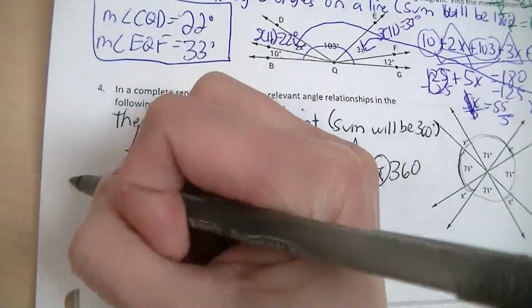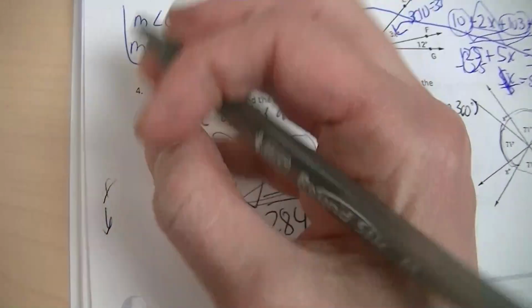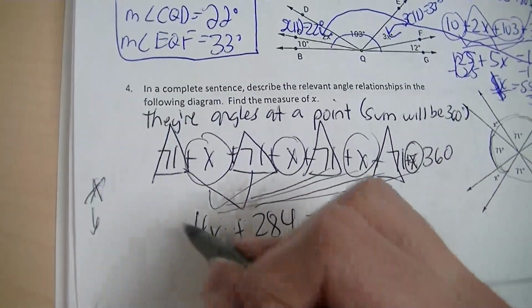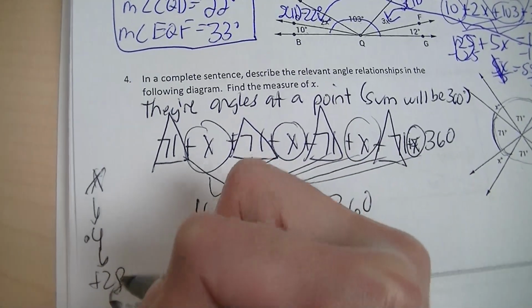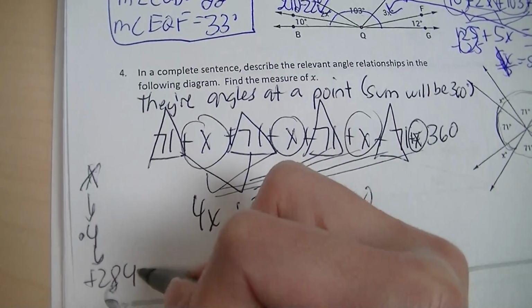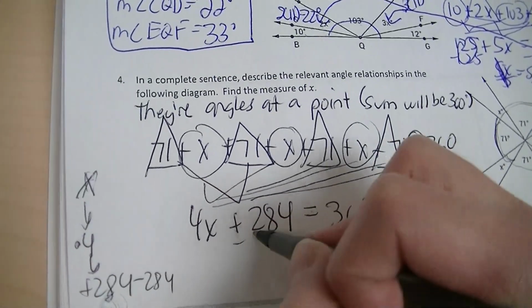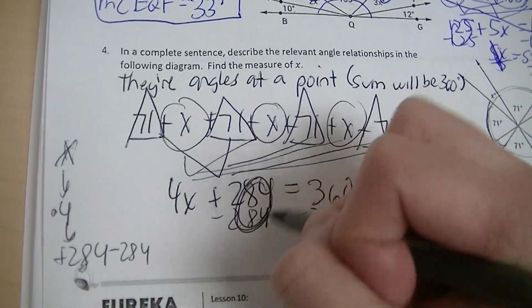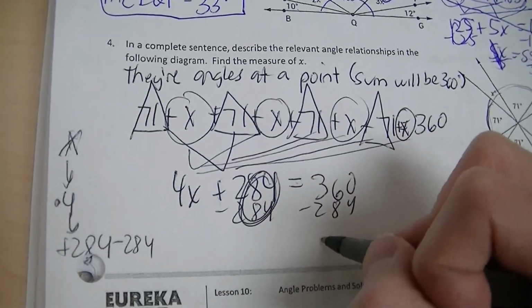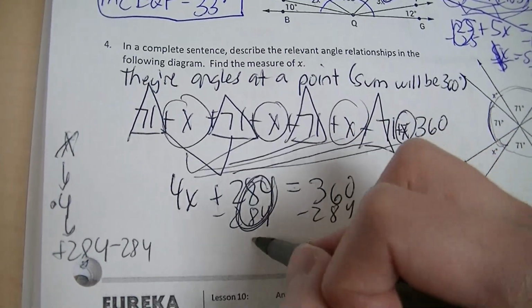Okay, build it. Start with x. That's an x, believe it or not. Multiplied it by 4. Then we added 284. Inverse operation of adding 284 is to subtract 284. Do that to both sides of that equal sign. 284 minus 284 is 0. 360 minus 284 is 76. Bring down your equal sign, bring down your 4x.